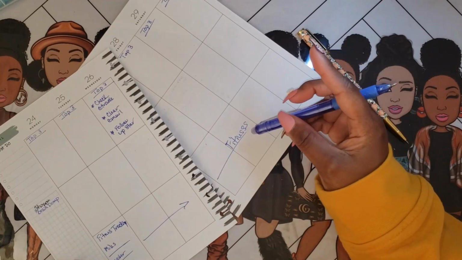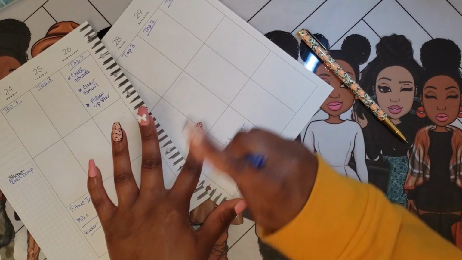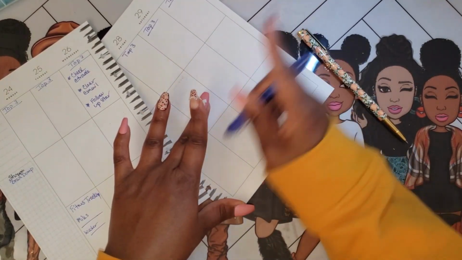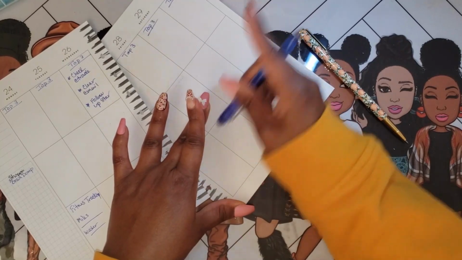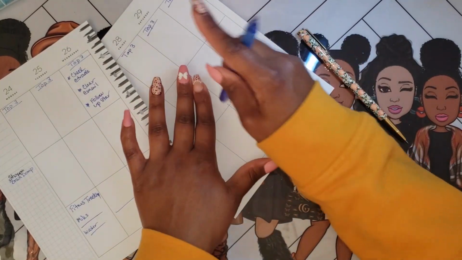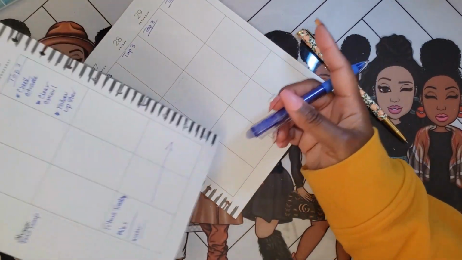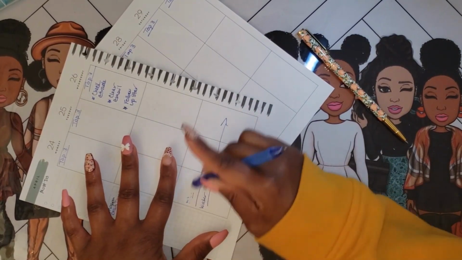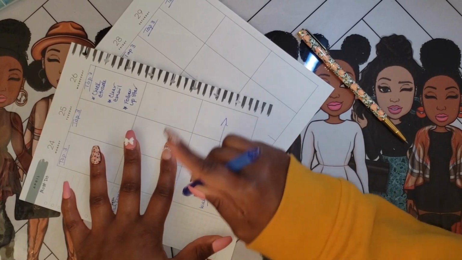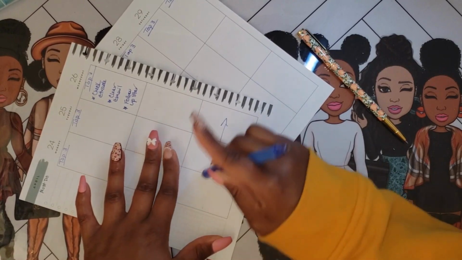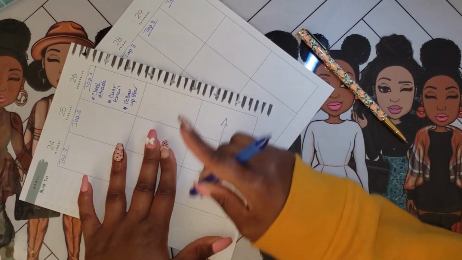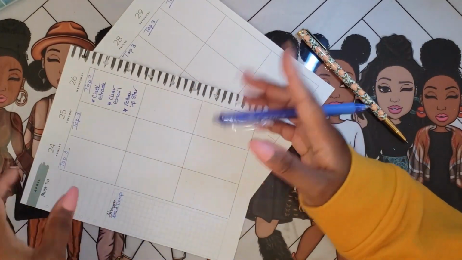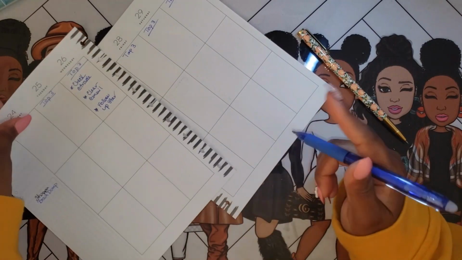I feel like I should bring out the stickers for this part just to make it so you can see it a little bit better. Or any type of tracking that you wanted to do, you can use the bottom row for. But let me show you an example of what I mean.